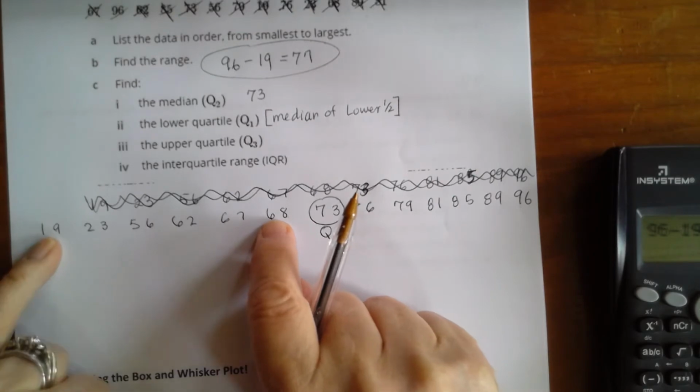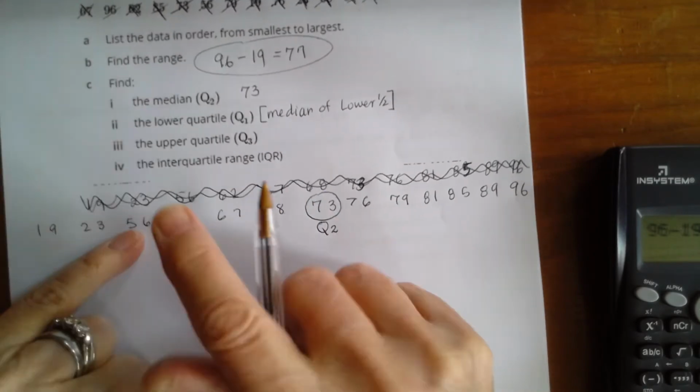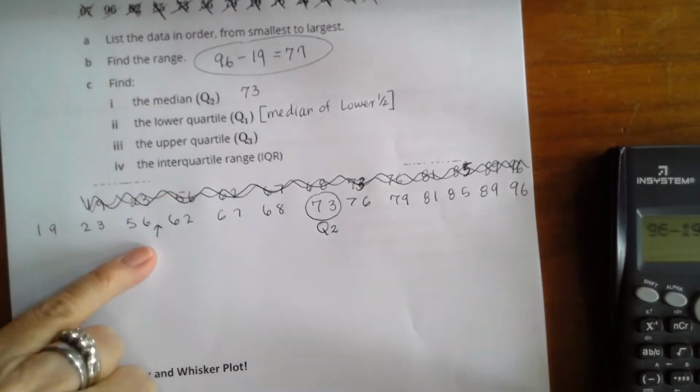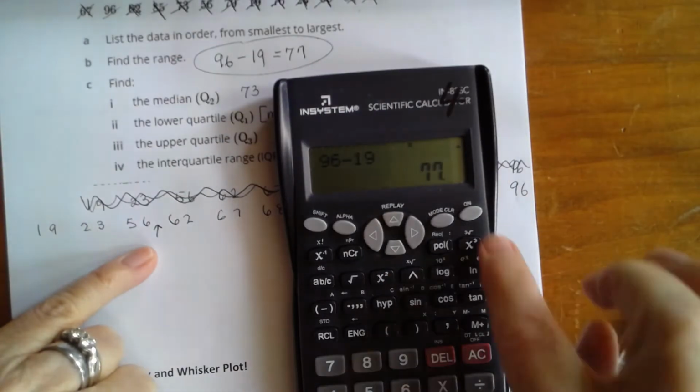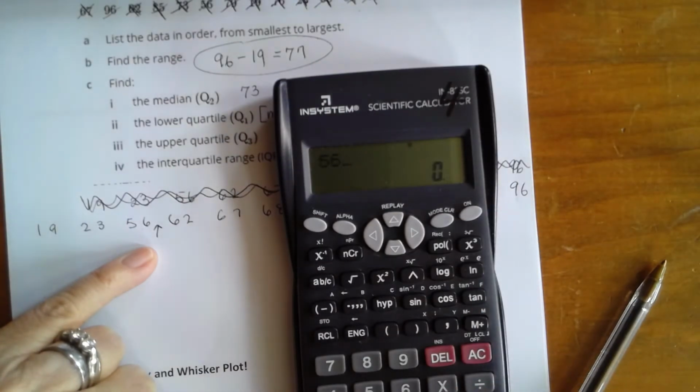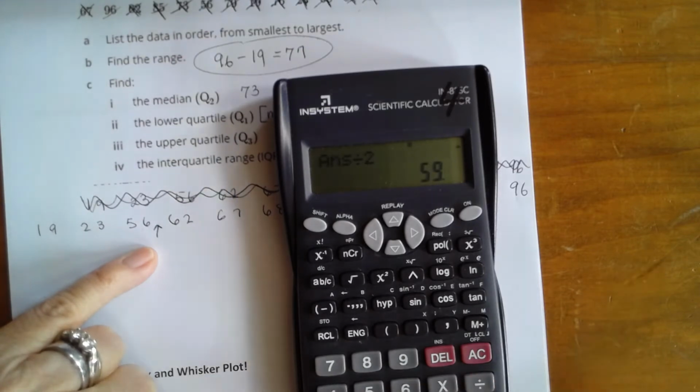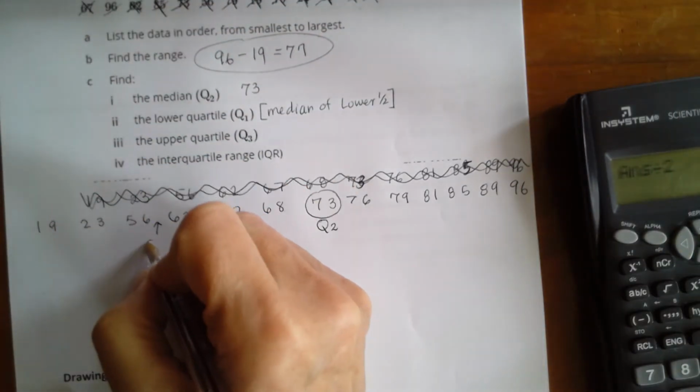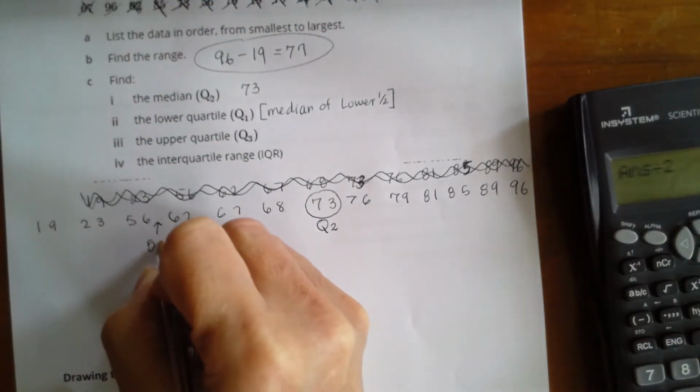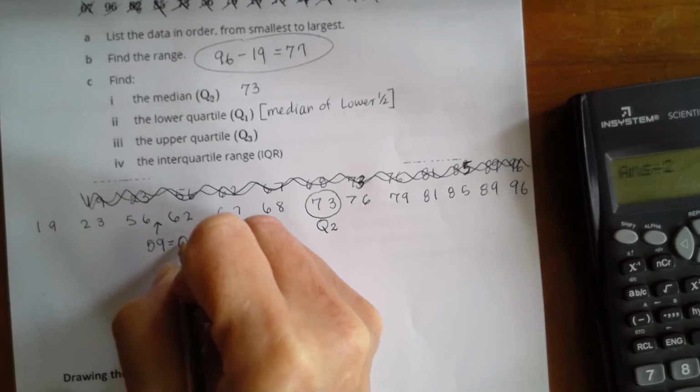So I go in, there's 6 numbers, so I have to find the value in between those two. So I'm going to do 56 plus 62. I'm finding the median of the lower half, and I hit equals and then divide by 2, and I get 59. So 59 is what I call the lower quartile, and it's equal to Q1.